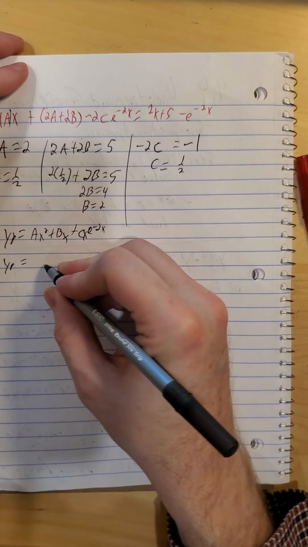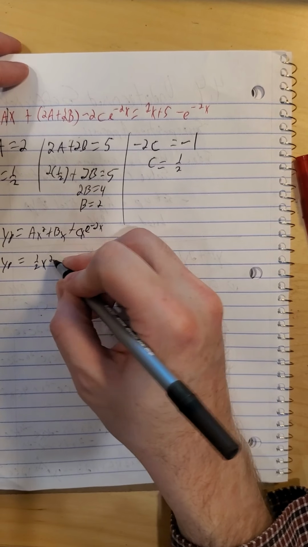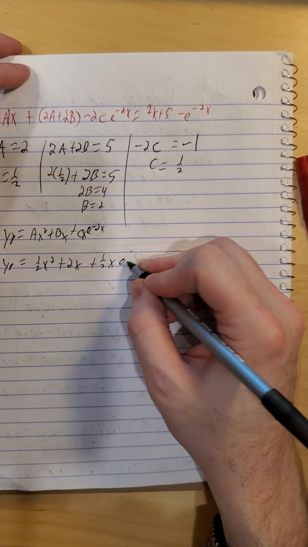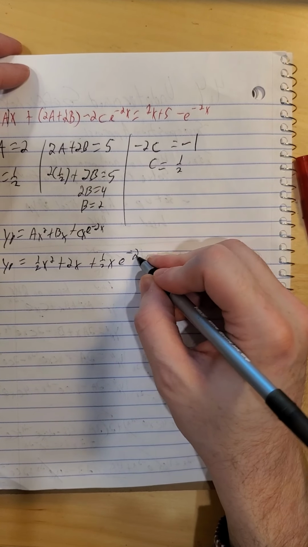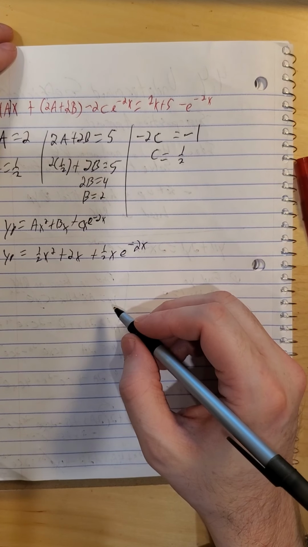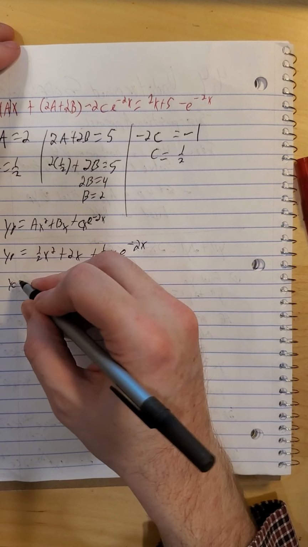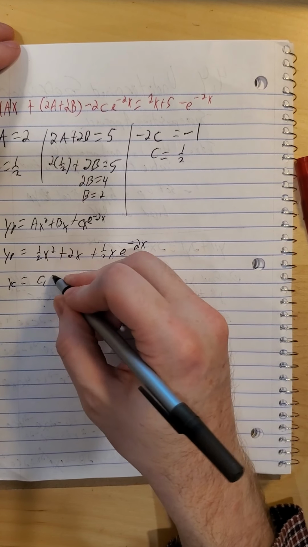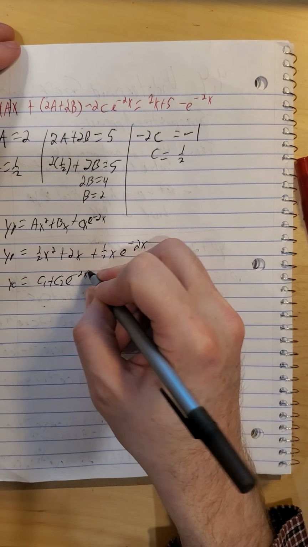So yp is half x squared plus 2x plus half x e to the negative 2x. And yc from the previous page, we figured out was c1 plus c2 e to the negative 2x.